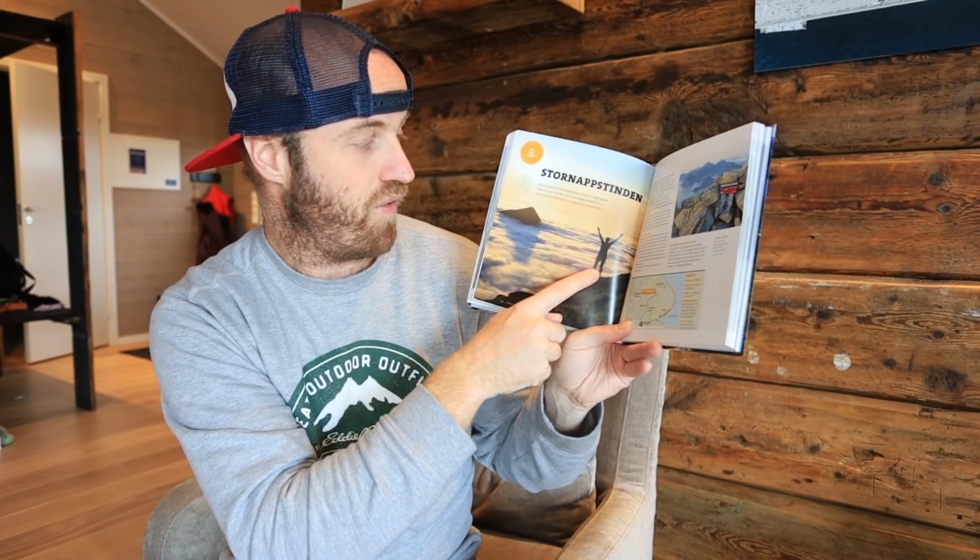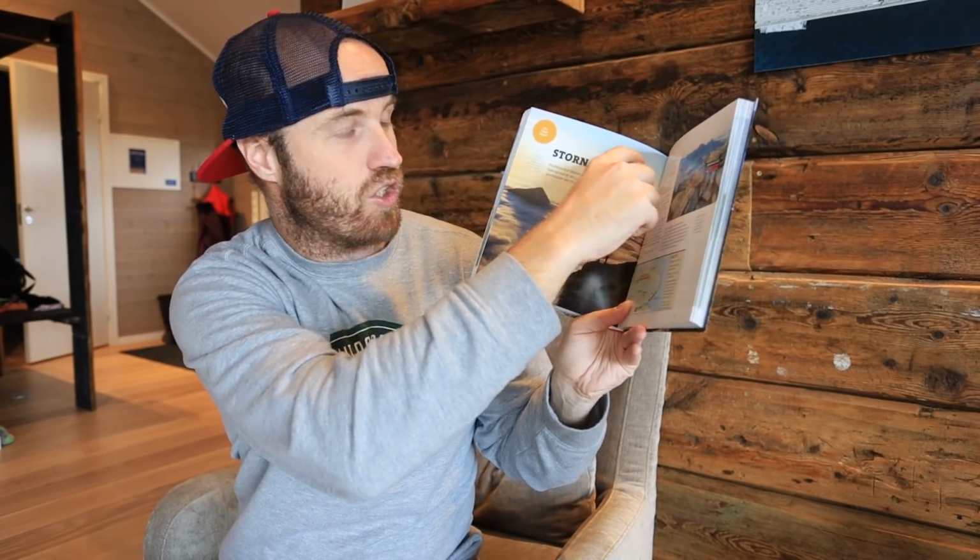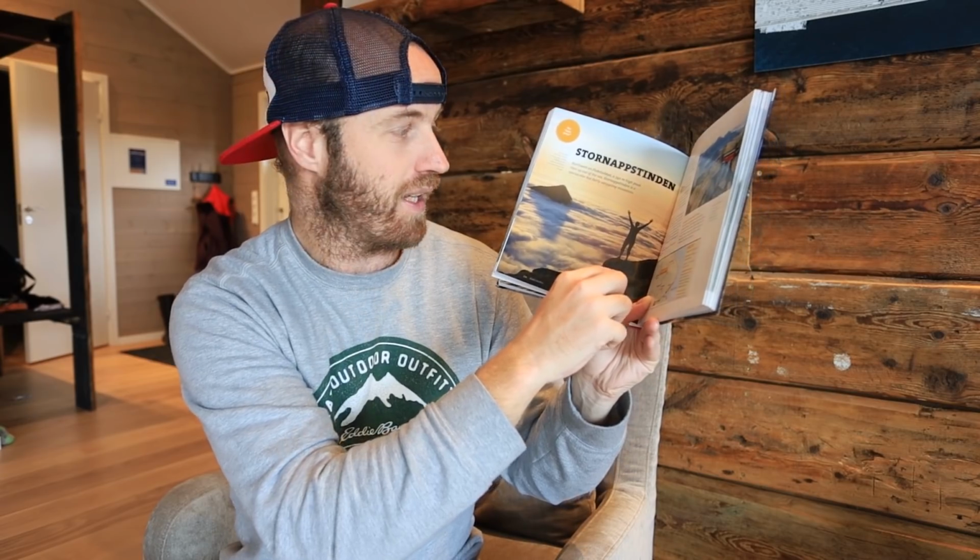But if all of a sudden this person at this view was in this photo and somewhere on this page it was an ad saying like Norwegian Airlines flights to Lofoten Islands, 79 euros or something like that, or kayak the Lofoten Islands with Lofoten Island kayakers or something like that, then this page becomes an ad and all of a sudden this person in the frame you need a model release for.